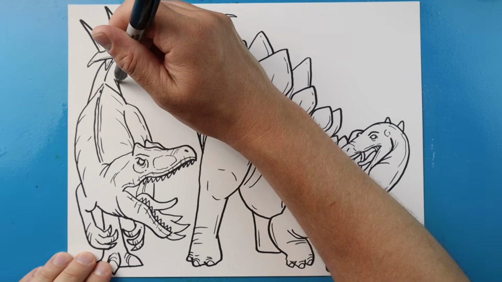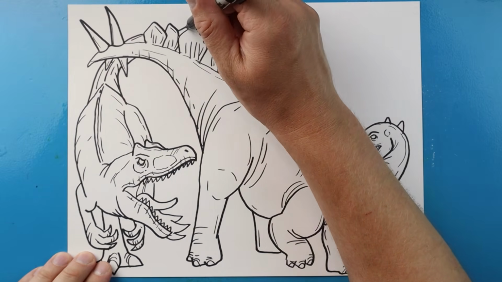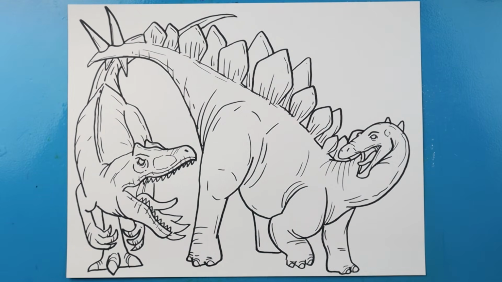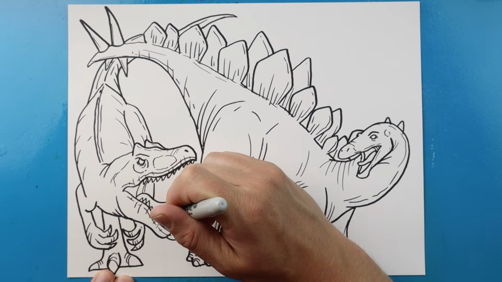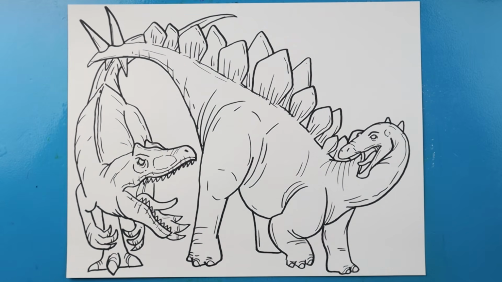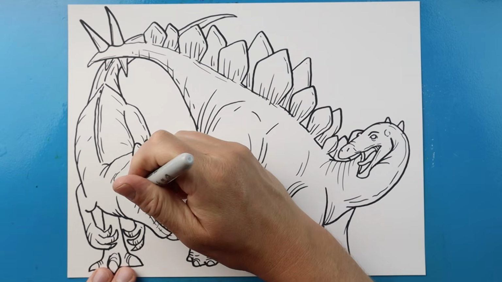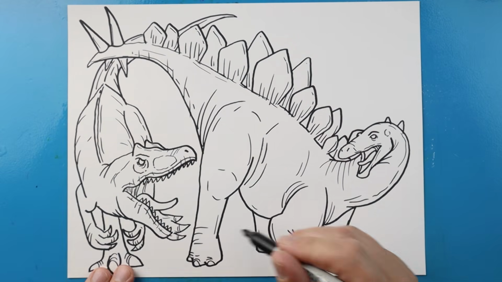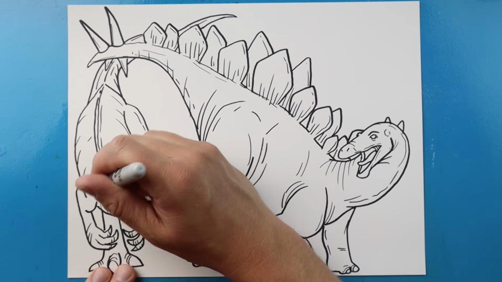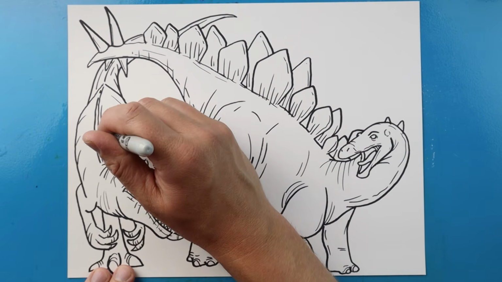And then we can do some little lines kind of right along the tail too. And then don't want to forget about this foot either. We'll put some little lines here and some little curves. And even in the mouth, we can do some little lines for that back part. And some little lines here.